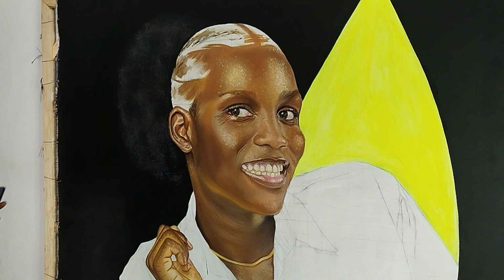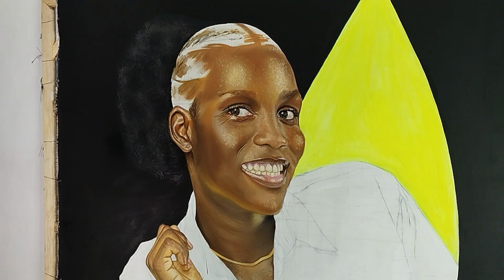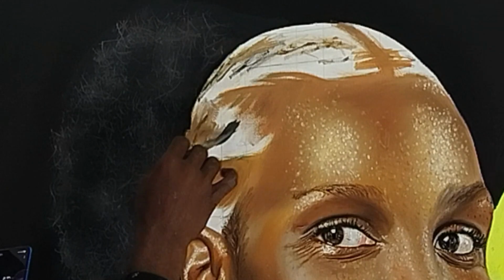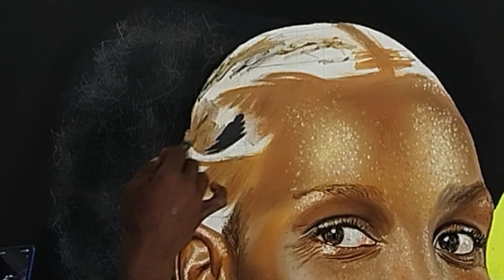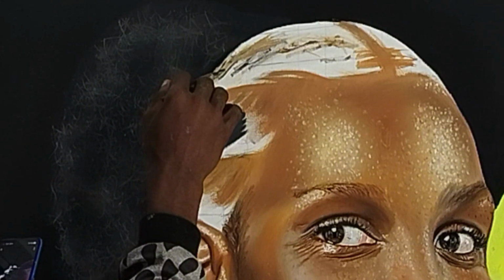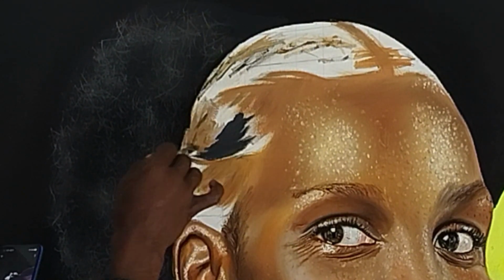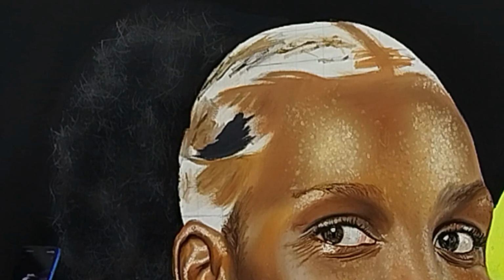So let's move on to the other part of the hair. For this part of the hair too, we have the base layers, and instead of scribble here, we have just strokes. So we're working with strokes here to create the realism of the hair.